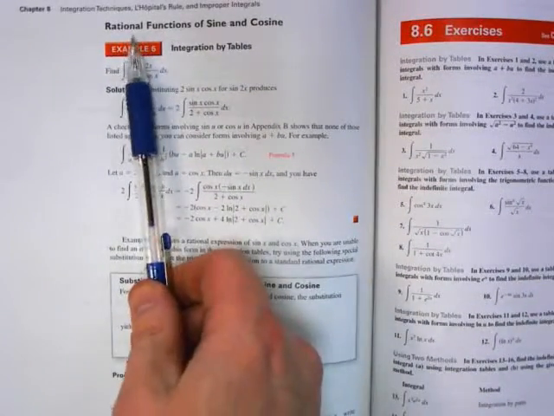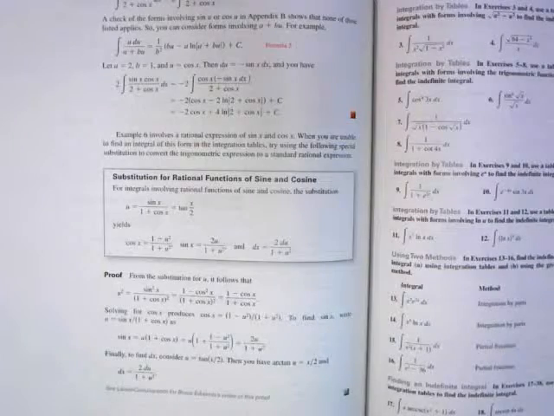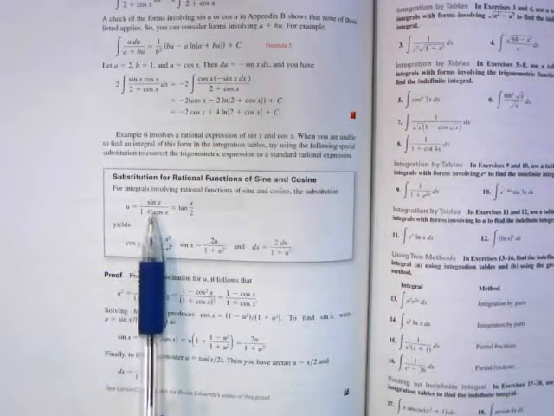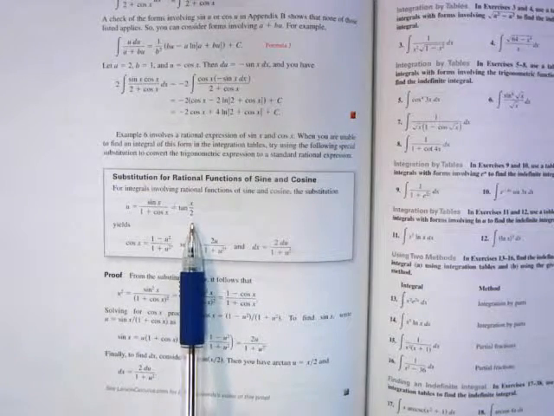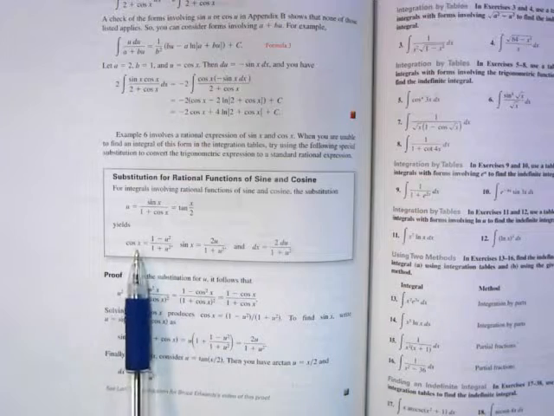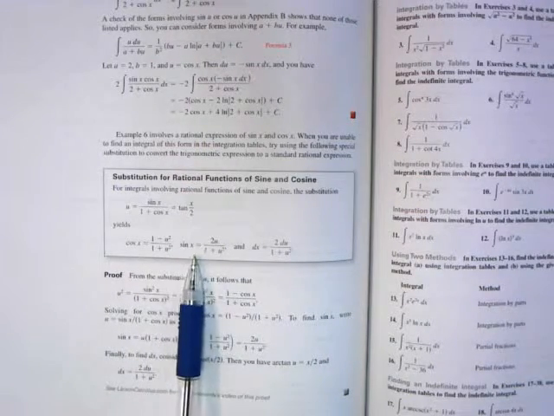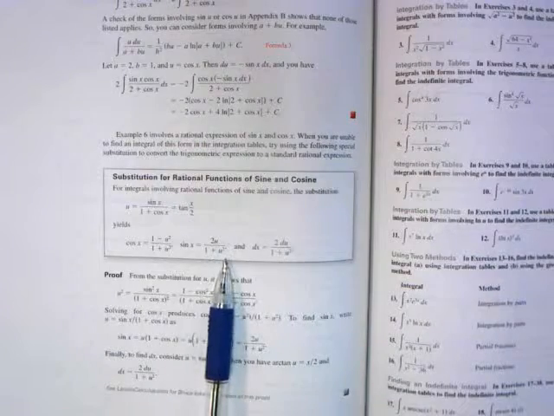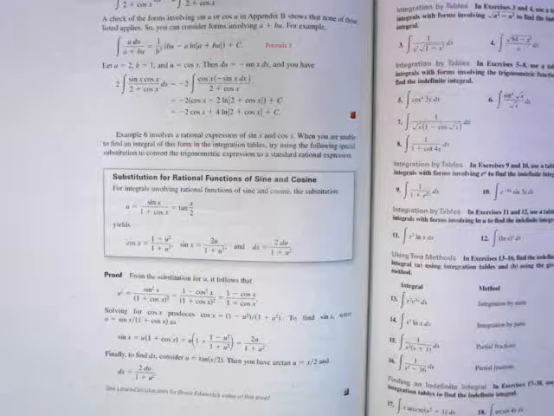If you have rational functions involving sines and cosines, here's the u substitution you're going to make. U is sine x over 1 plus cosine x, which happens to be the same as tangent of x over 2. And when that happens, cosine x is 1 minus u squared over 1 plus u squared. Sine of x is 2u over 1 plus u squared. And dx is 2 du over 1 plus u squared.